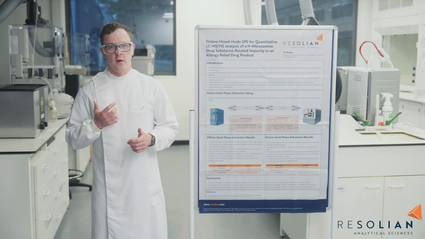Using an online SPE mixed mode approach resulted in a successful GMP validation of the quantitative method for the analysis of the analyte in the allergy relief drug product, according to the ICH Q2 guidelines, which also met the required criteria as directed by the sponsor, despite the difficulties faced.